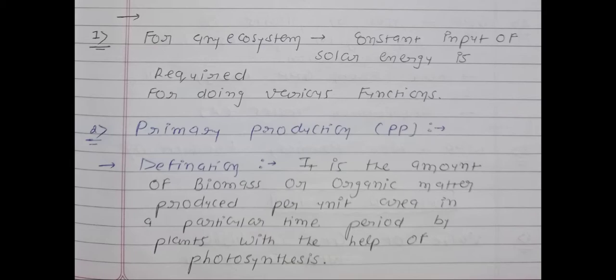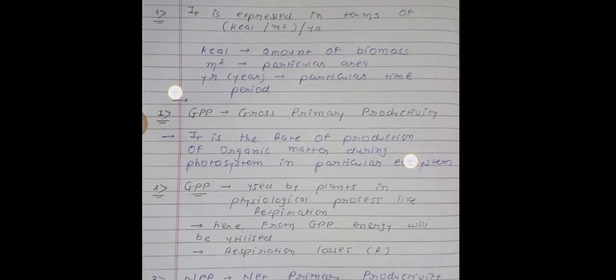So again we will revise the definition. It is the amount of biomass or organic material produced per unit area in a particular given time period by producers, means plants, with the help of the process of photosynthesis, which is known as primary productivity or primary production.